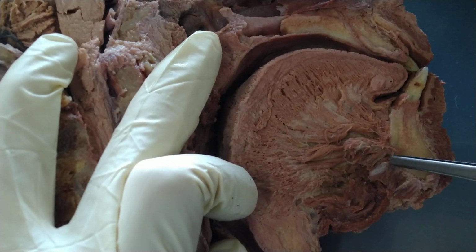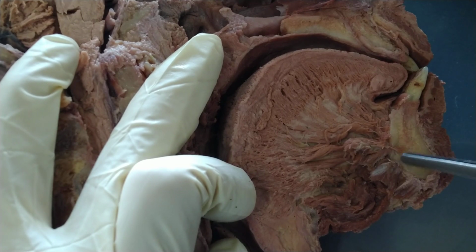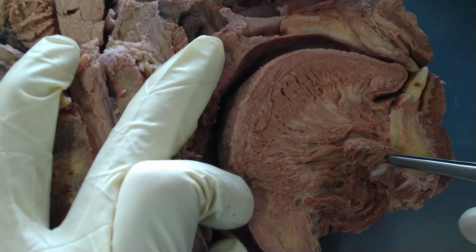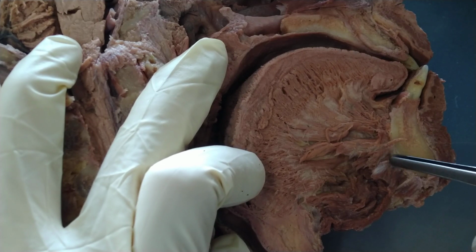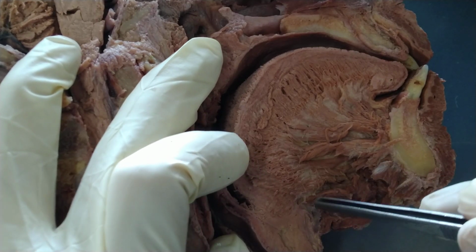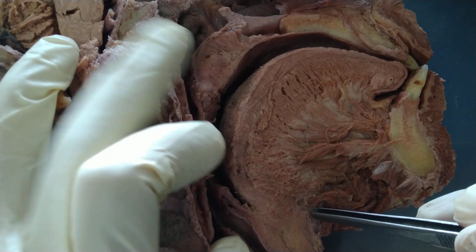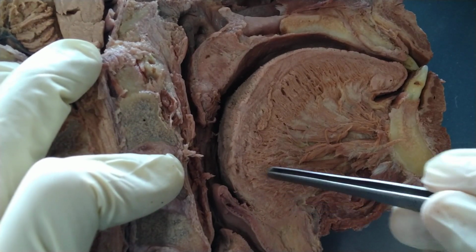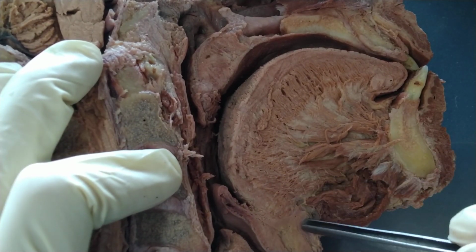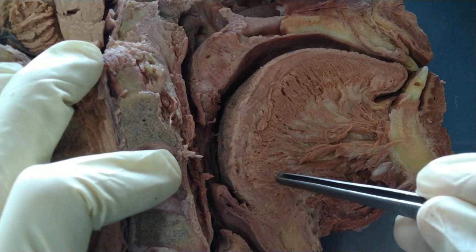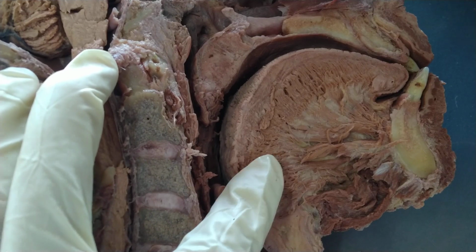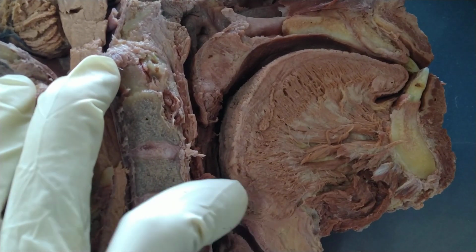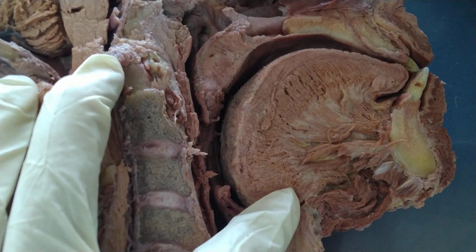So the attachment point for the geniohyoid, same with the attachment point of the genioglossus right here, is the genial line of the mandible. Then it's attached to the hyoid bone. Also, we have an extrinsic muscle of the tongue attached to the hyoid bone down here. That's the hyoglossus muscle. It pulls the tongue down.